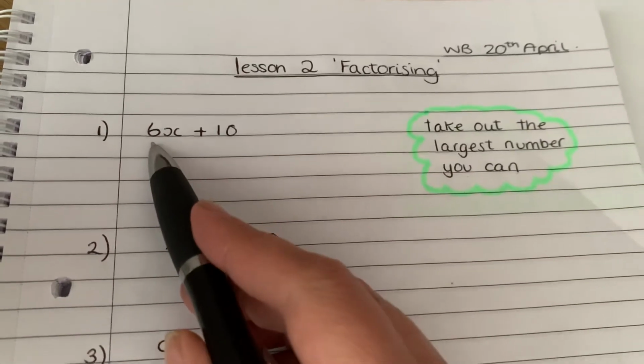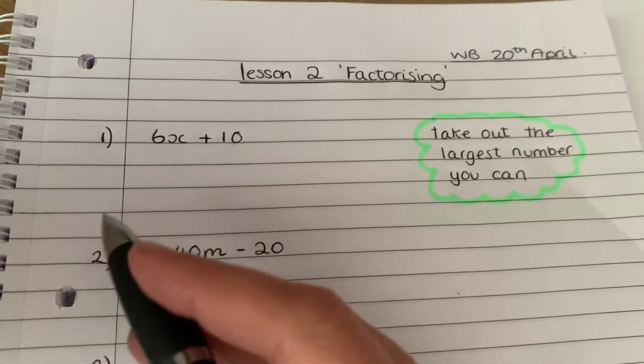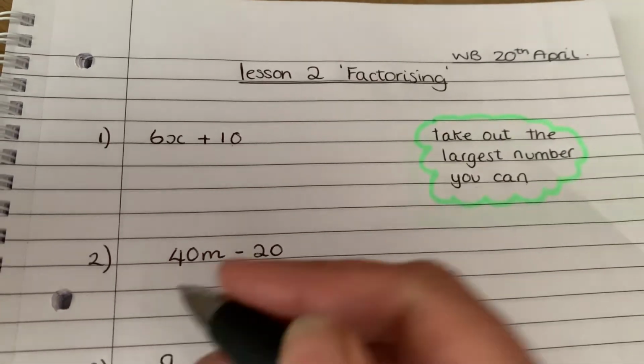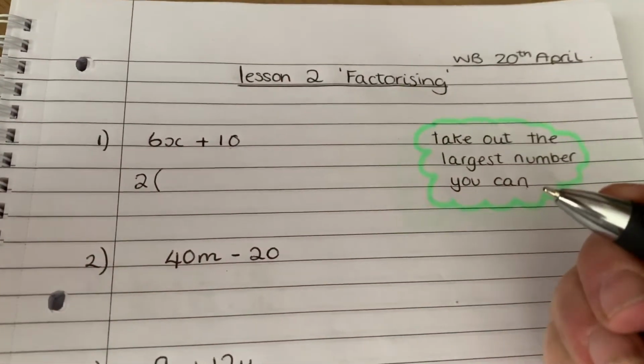So you look at the terms that we've got, 6x and 10. So what is the largest thing that we can take out that goes into both of those? And in this case that would be 2. So we take a 2 outside the bracket.